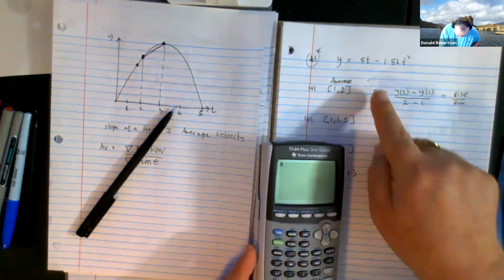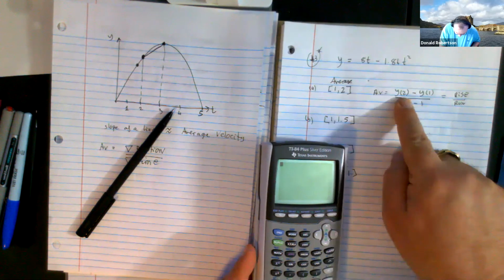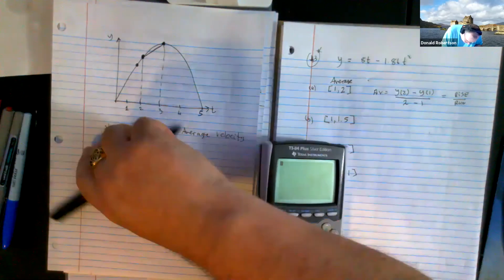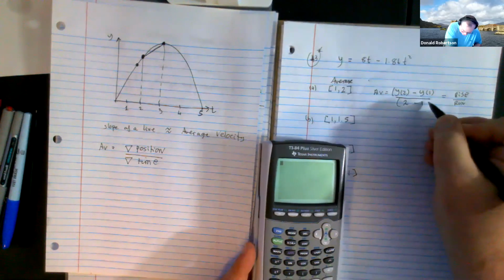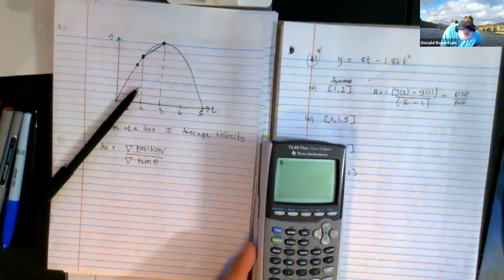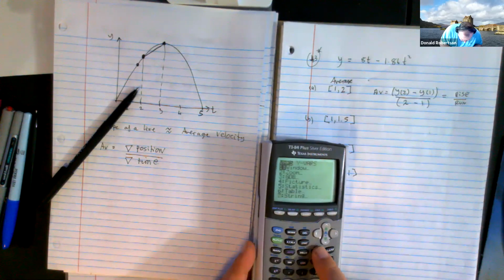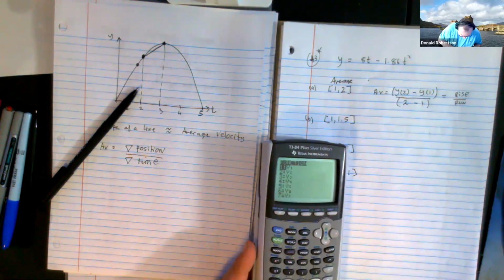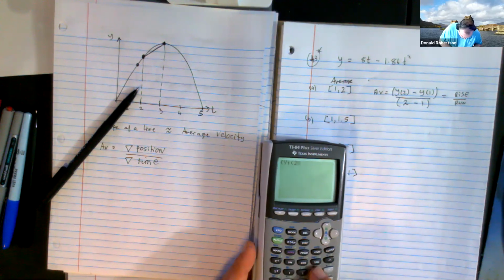This calculation here is y2 take away y1 over this. On our calculators, although I don't necessarily write it when I do it on paper, I need brackets around things. So brackets. To get this, you go variable, scroll over to that one, choice number 1, enter. And then you put a bracket to close the brackets.